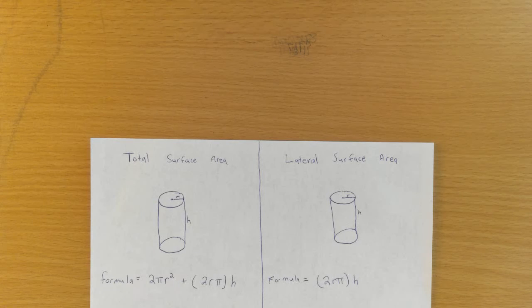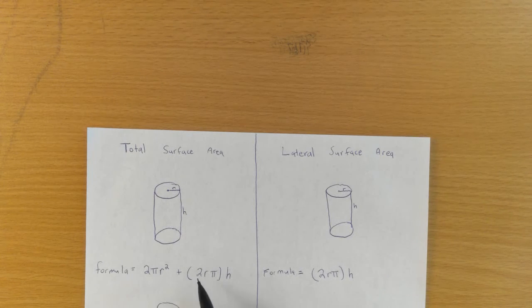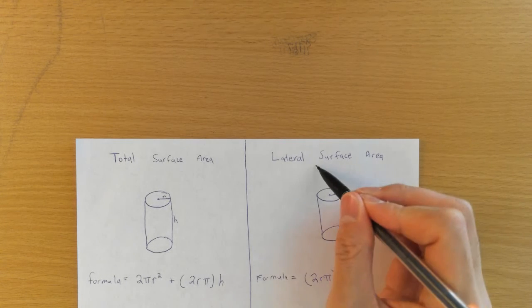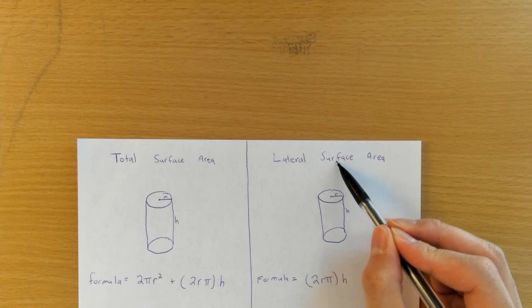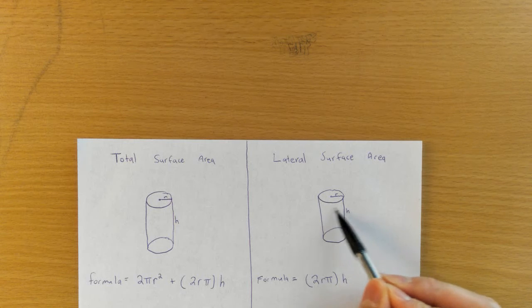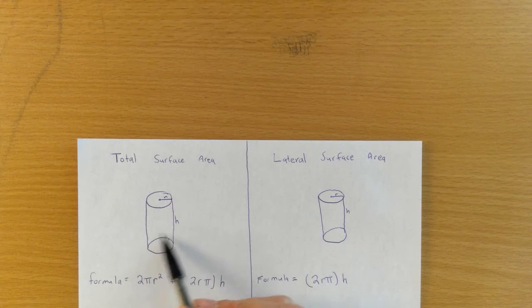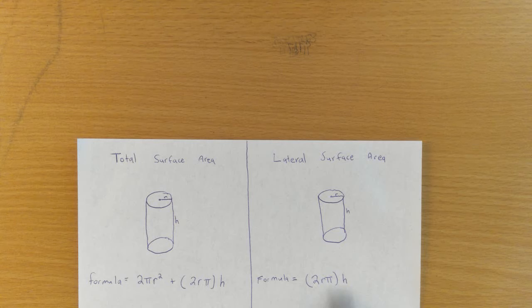Today we are going to actually use the formulas that we learned last week and yesterday on lateral surface area and total surface area. By now you should know that lateral surface area is the area of the sides of the cylinder, and total surface area is the area of the side and the top and the bottom. We learned these formulas last time, but we haven't used them yet. I'm just going to go over a quick review of why these formulas look the way that they do.